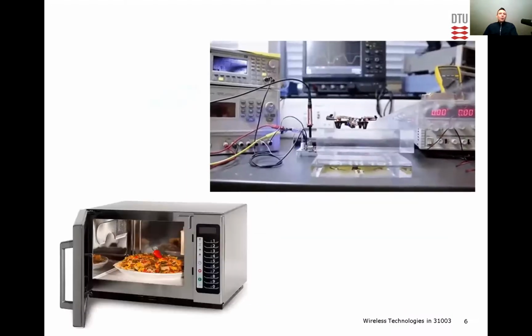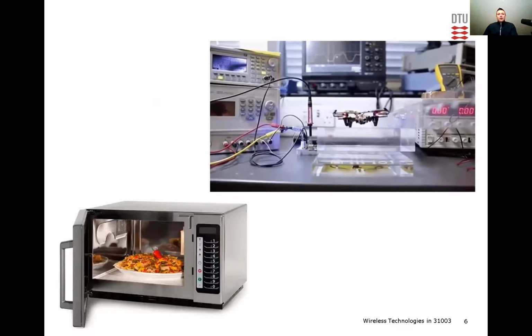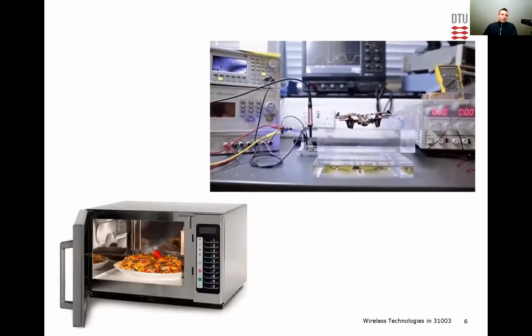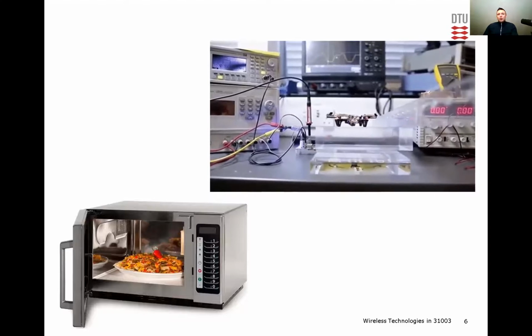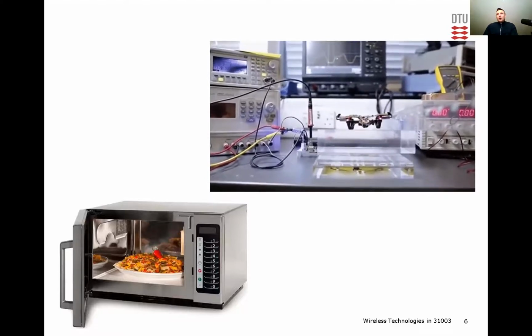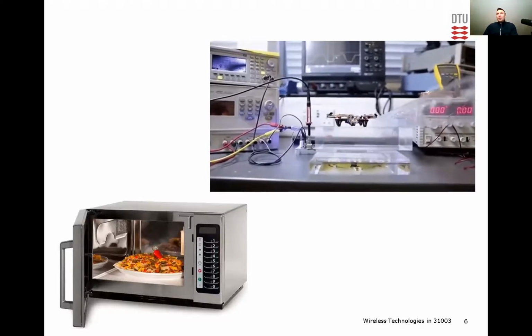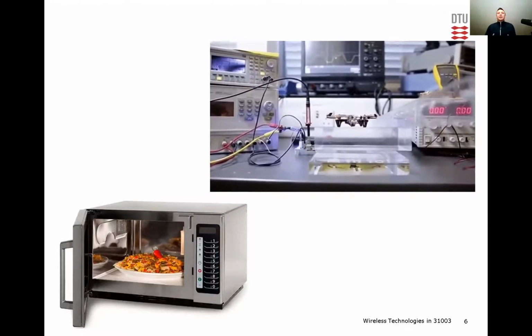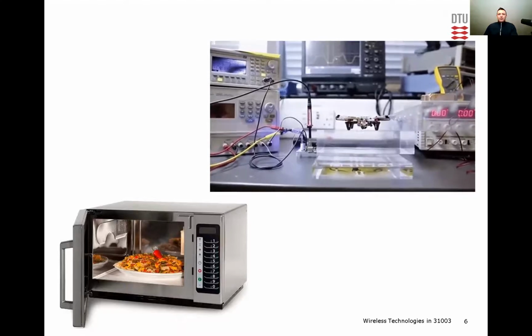They can be used for wireless energy transfer in microwave ovens, and also you can use them to power drones. Some of the drones don't even need to have a battery anymore because the energy can be delivered wirelessly.